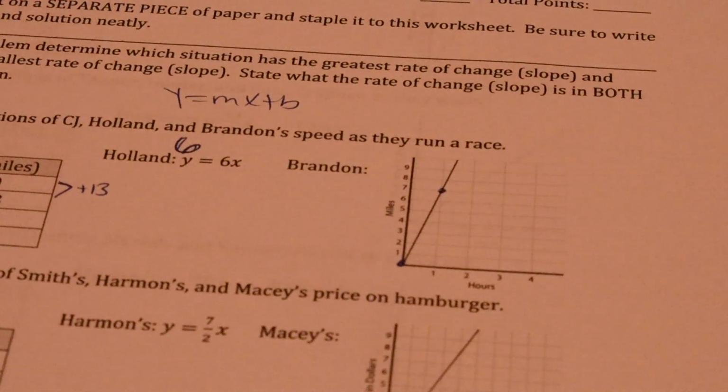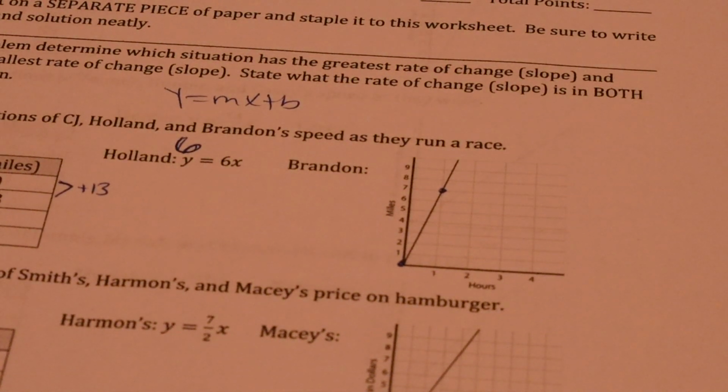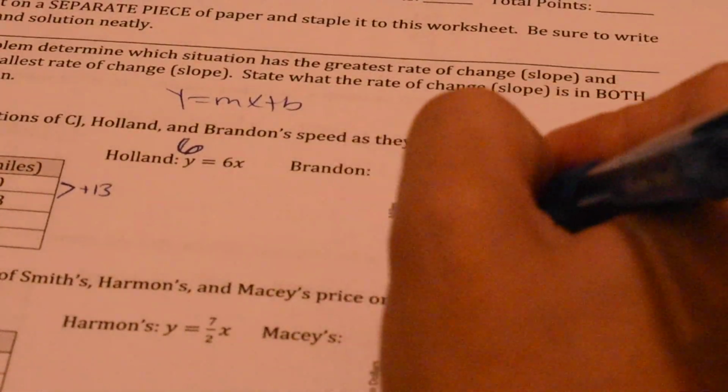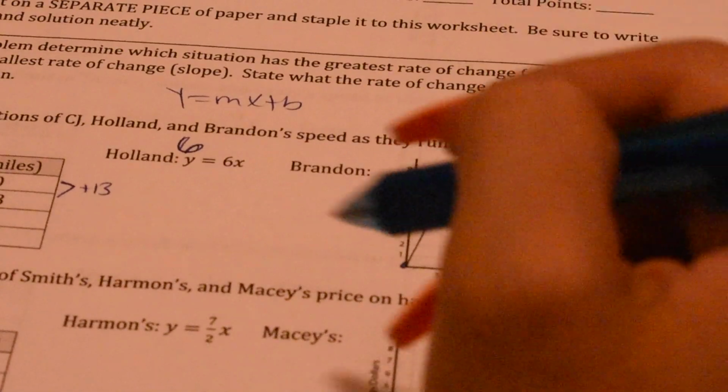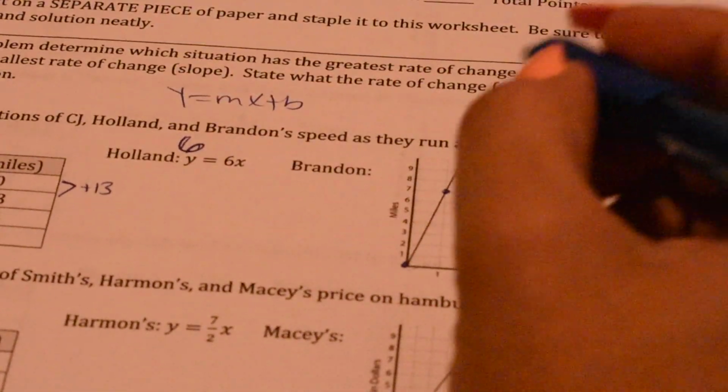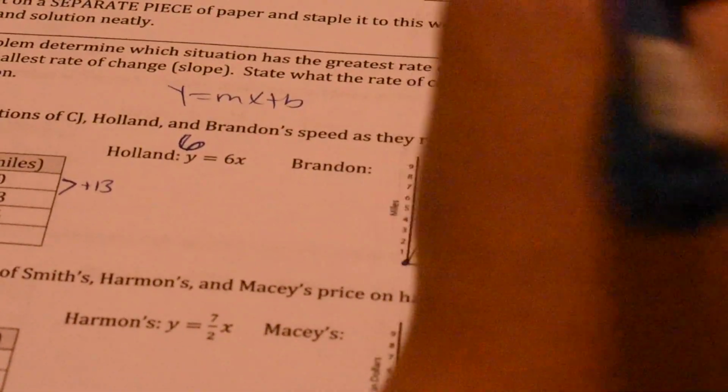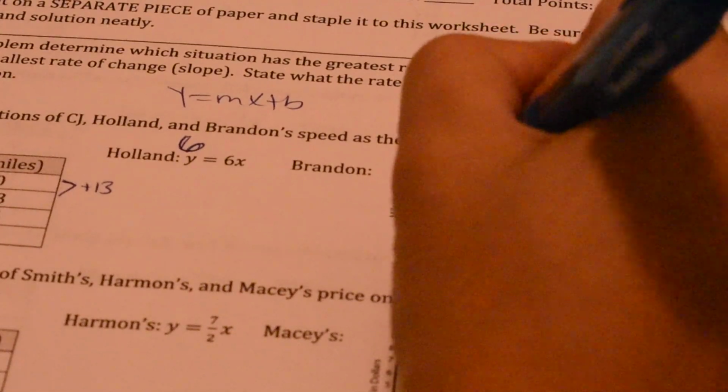Now I can create a triangle. So I have to create a right triangle. Some of us just make any kind of triangle. No, it has to be a right triangle. So you're going to go up and to the right, down to the left, whichever way works for you. But it has to be a right triangle. So in this case, it can look like this.